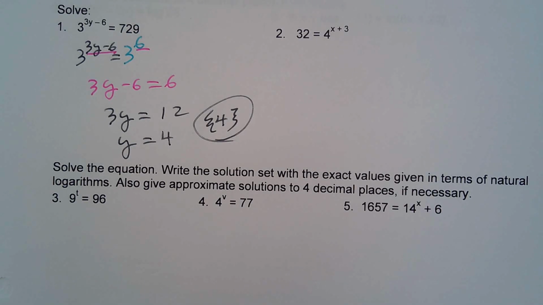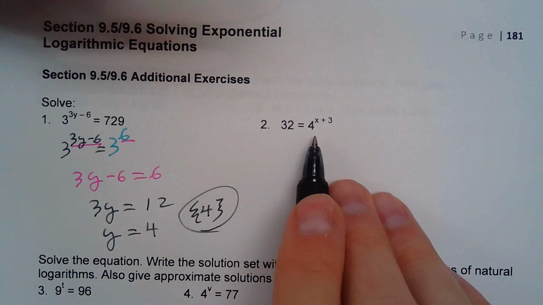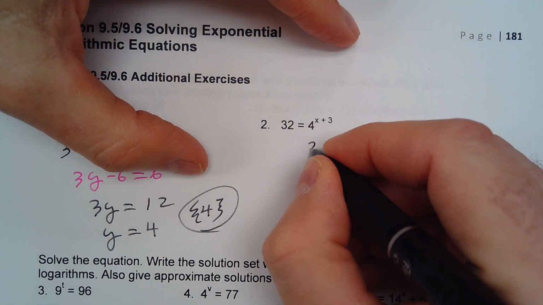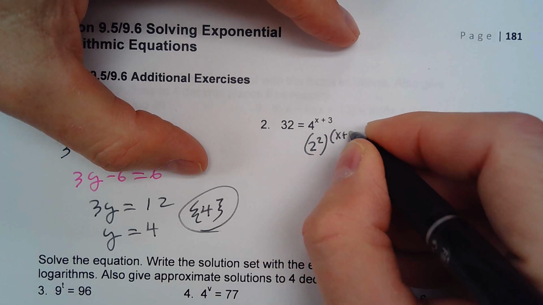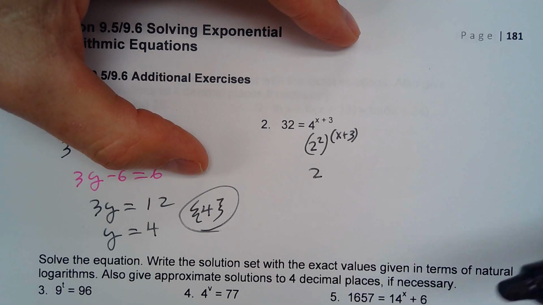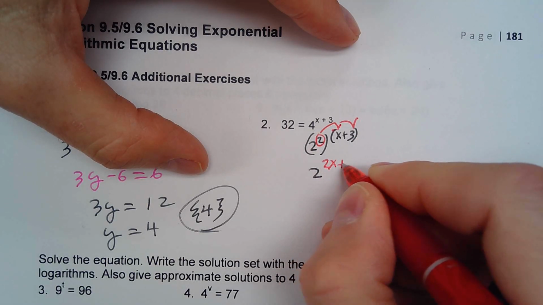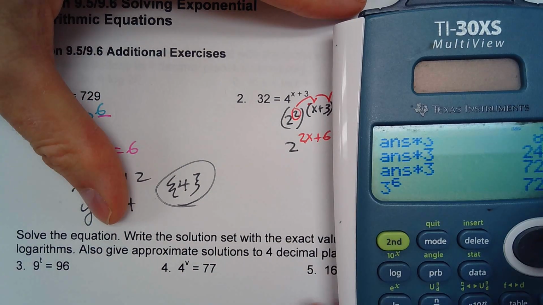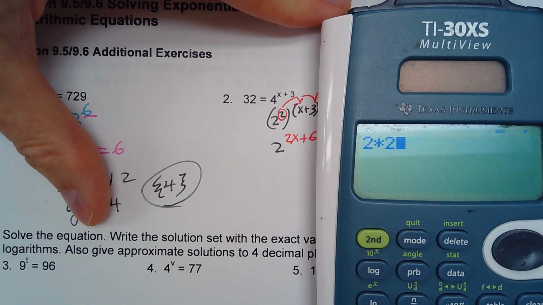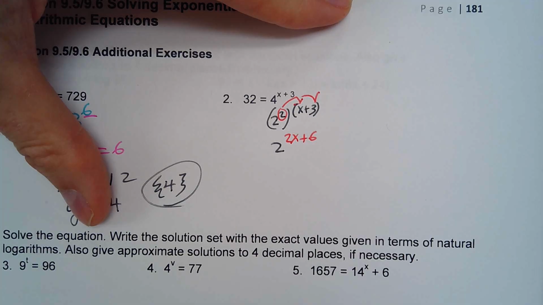All right, let's take a look at number 2. So here, 32 and 4 are both powers of 2, so I can write this 4 as 2 squared. Raising a power to a power, I multiply the exponents. If I multiply the exponents, I'm going to have to take this 2 and distribute it to both terms. If I look at 32, 2 times 2 is 4, times 2 is 8, times 2 is 16, times 1 more 2 is 32. So I'm going to need 5 factors of 2.